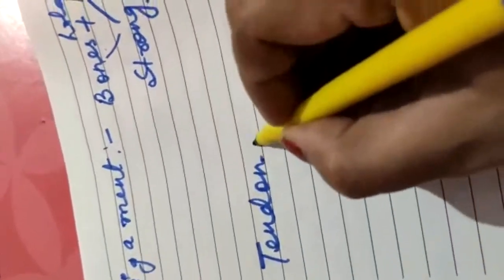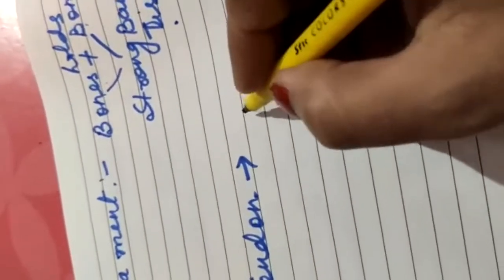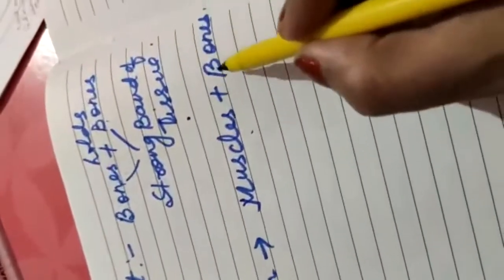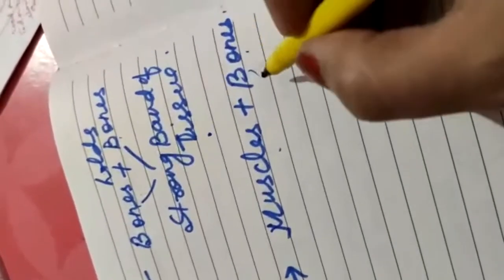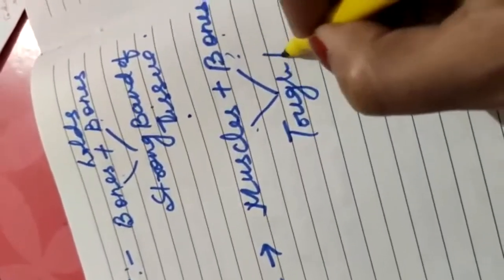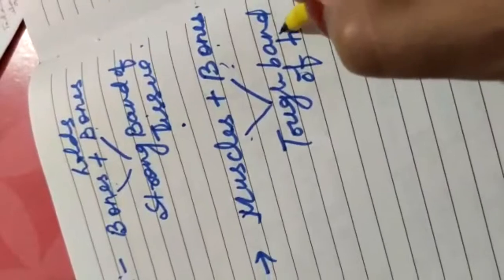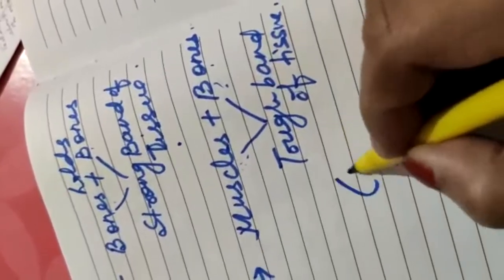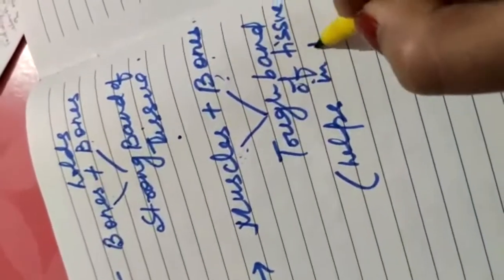Now the next one is tendon. Tendon is where muscles are connected with bones. It is also a tough band of tissue that helps to connect muscles to bones, and it helps in movement.